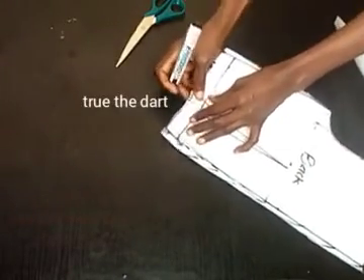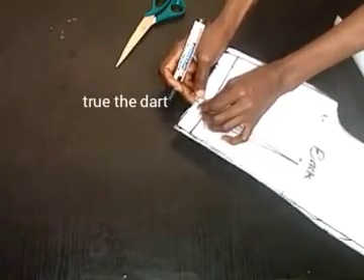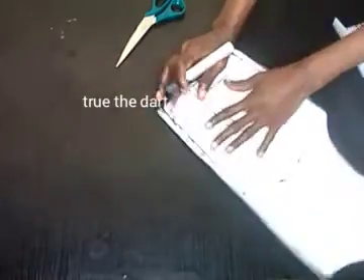And of course, to throw my dart, I just pinched from one end and then to the other end, and then I cut it off.